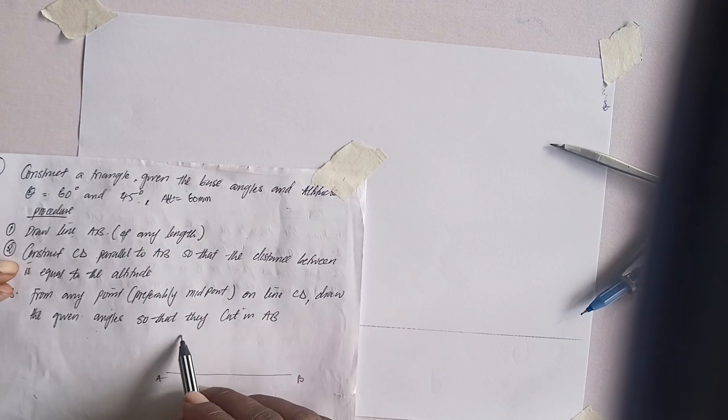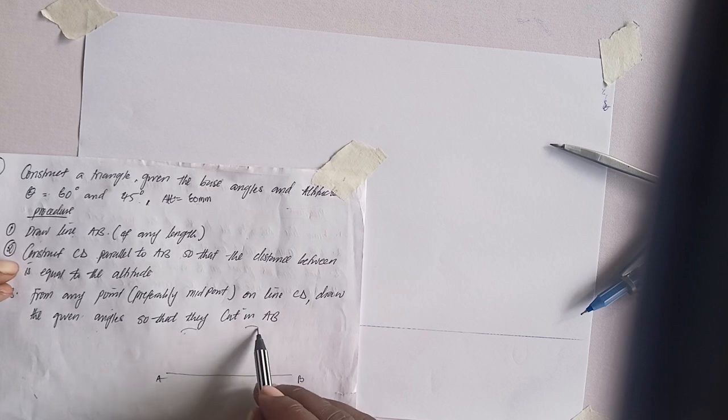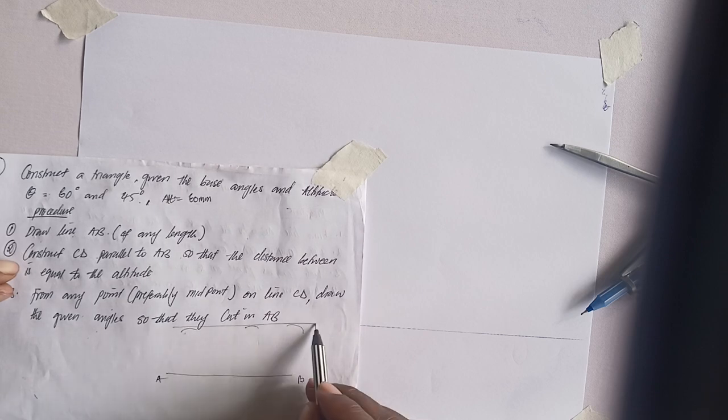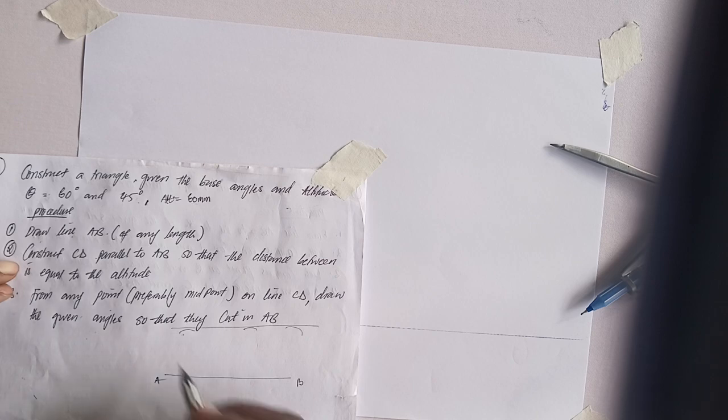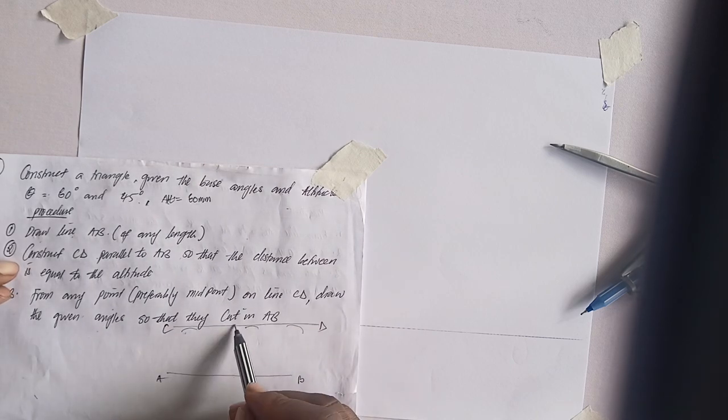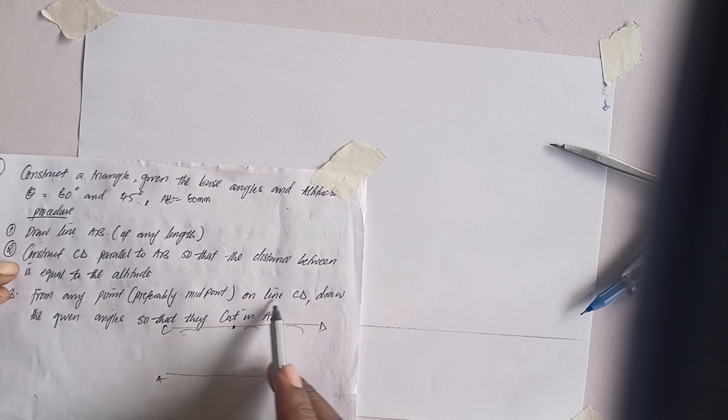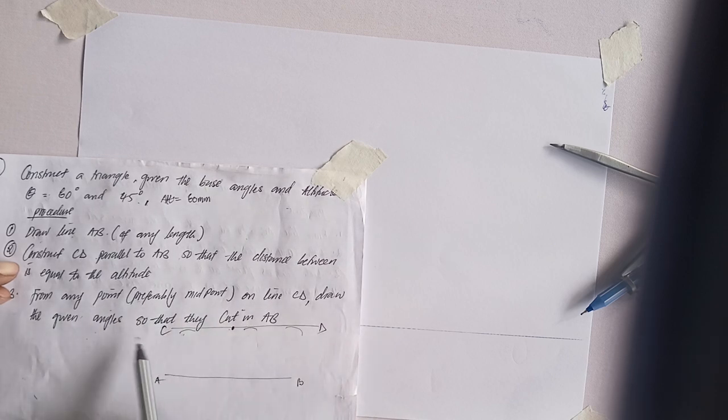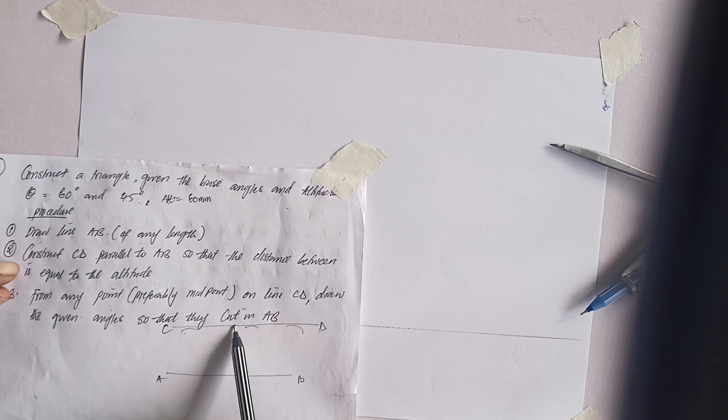We know how to construct a parallel line. We make those arcs and join, so the distance between them is equal to the altitude. Then we pick any point on this line and construct the angles so that the lines of the angles cut there.